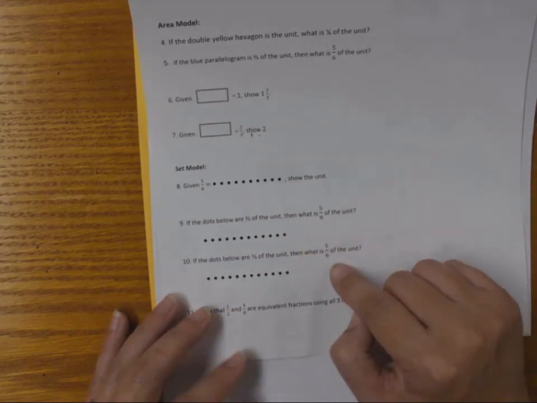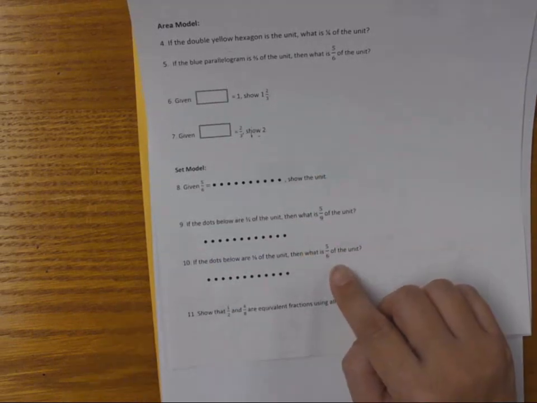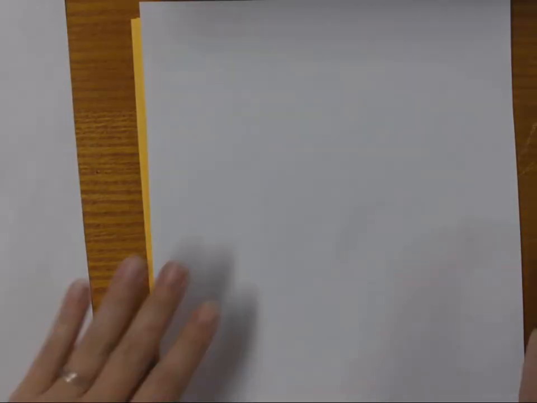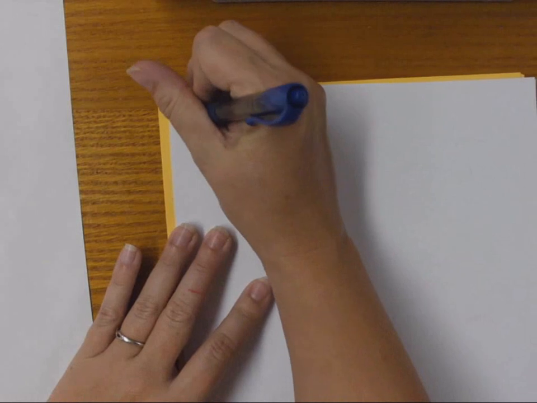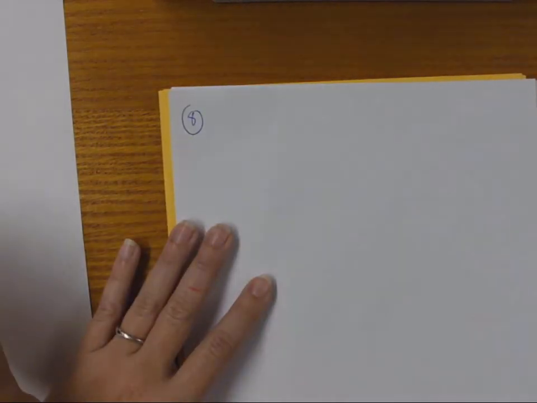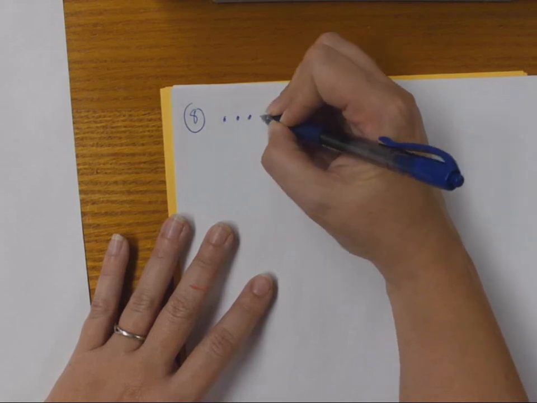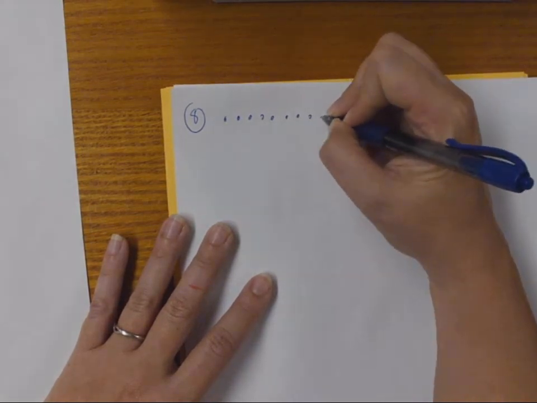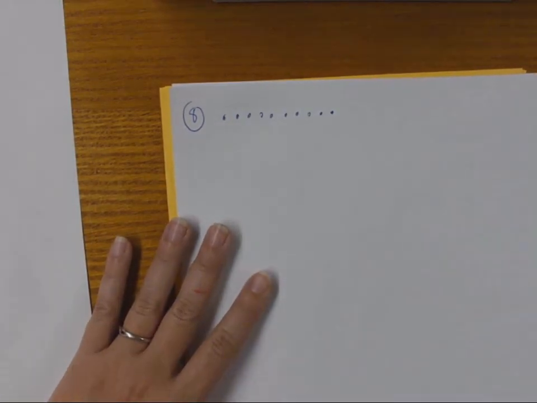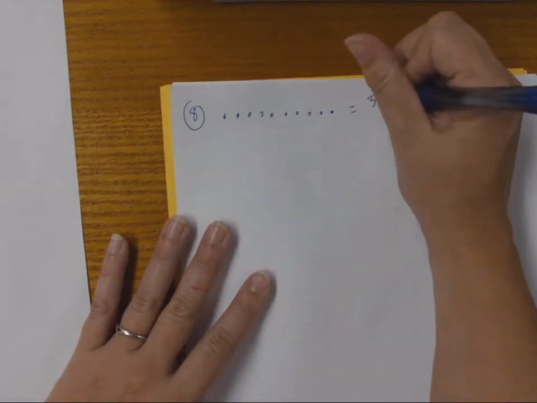Okay, so now moving on to the set model. We've done a few problems like this, but let's just do a few more to make sure that you understand it. So for number 8, you're given 10 dots. And you're told this is 5/6.